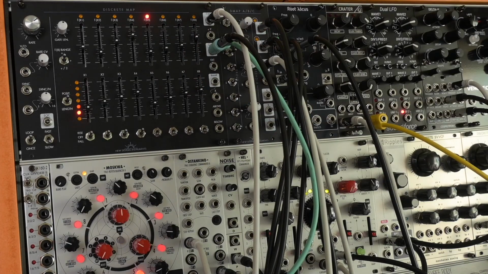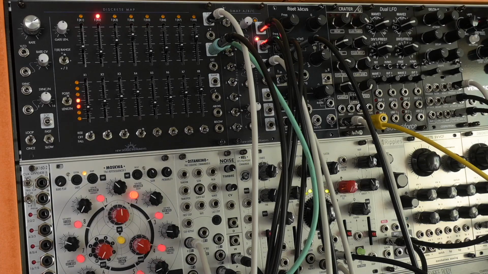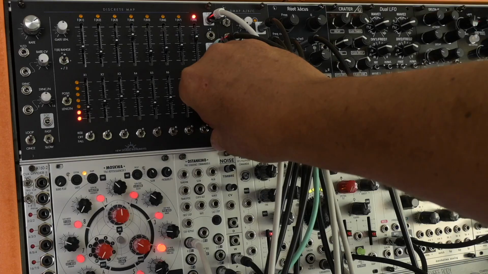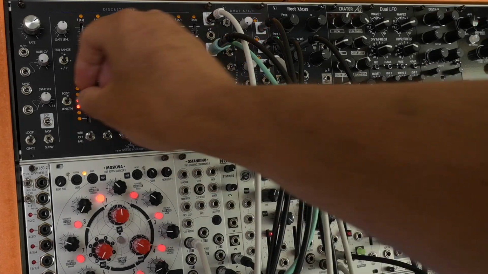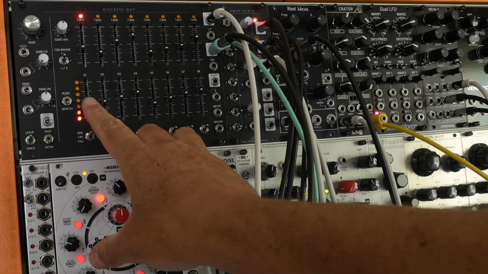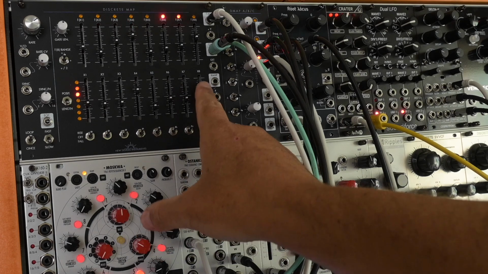Let's remove the external LFO. Let's go back to the length mode. And let's find an interesting setting for the length sliders.